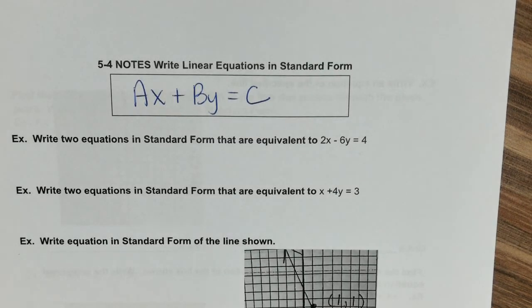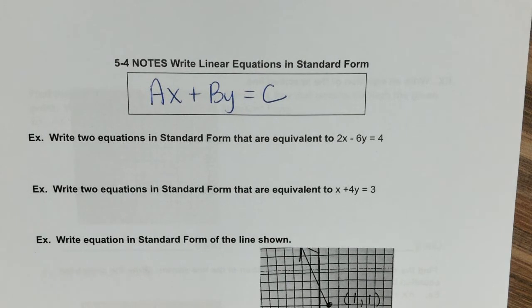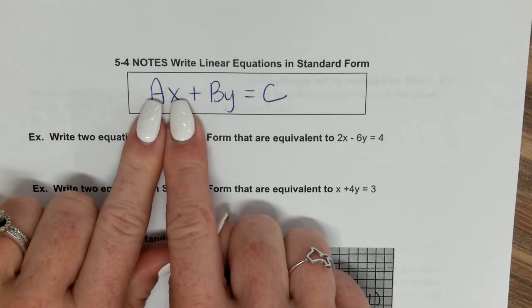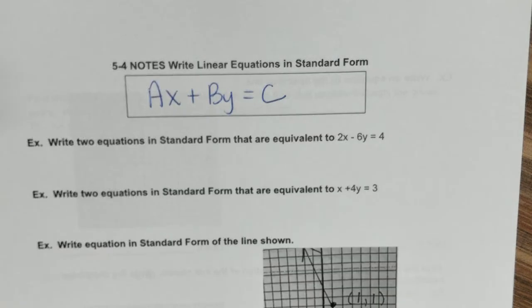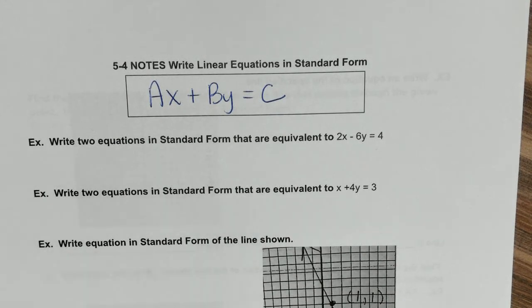Now, truly, standard form is used for word problems mostly. For example, if I'm talking about how much orange juice I have and how much apple juice I have, the x would be the orange juice, the y would be the apple juice, and c might be the total cost of both. So you're putting them together on one side with the total on the other. Does that make sense? When you're using y equals mx plus b, you're usually talking about total cost for just one of those, like apple juice. But standard form is when you have two quantities together that you're adding up to give you the total.